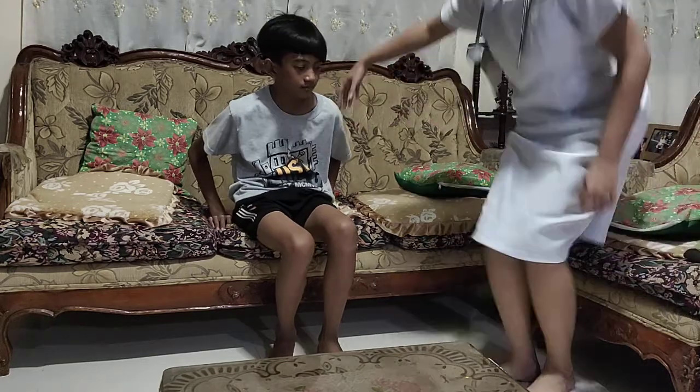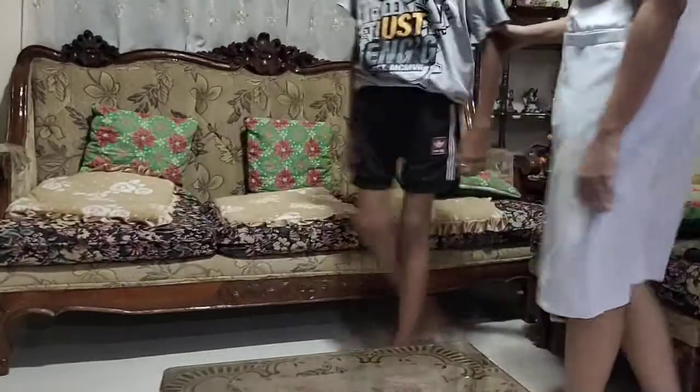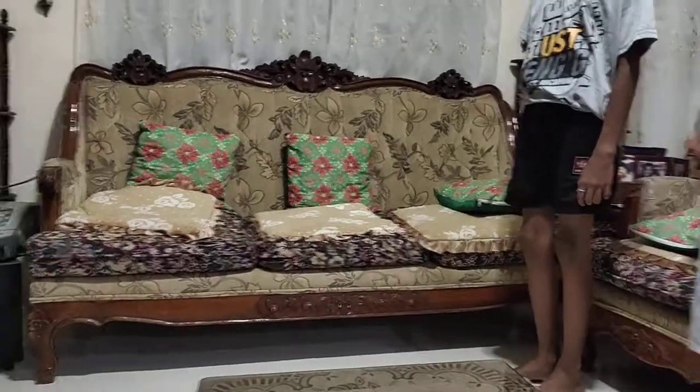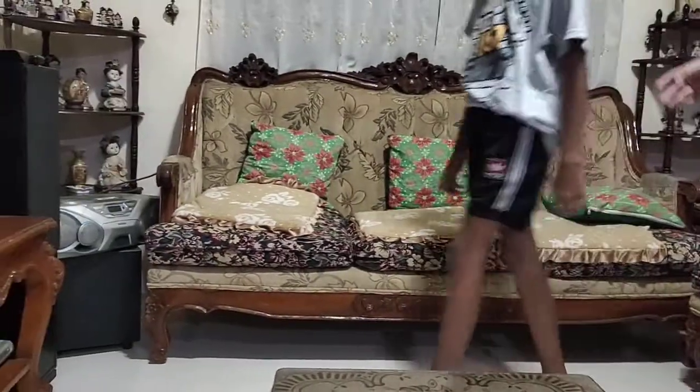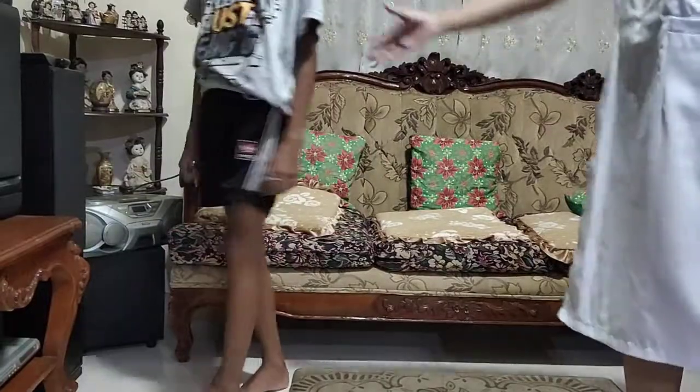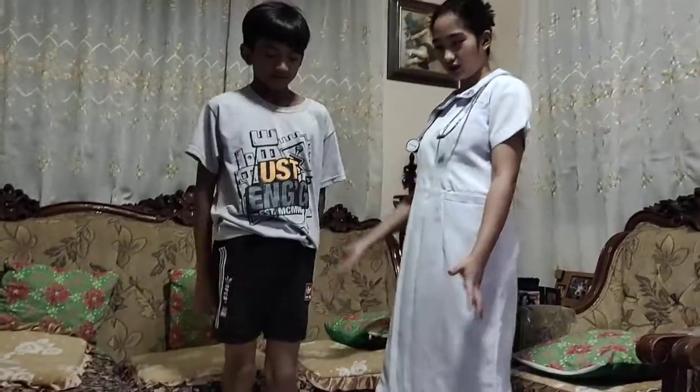We will now ask the client to walk. Sir, can you walk a little bit? At least 5 steps. As you can see, the patient effectively does the ROM and it is normal.